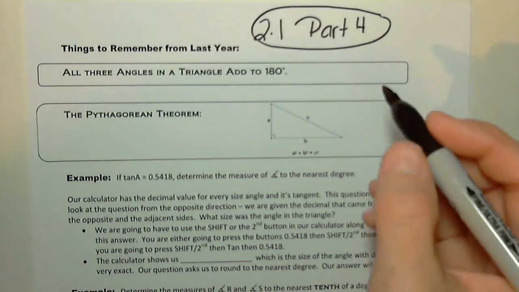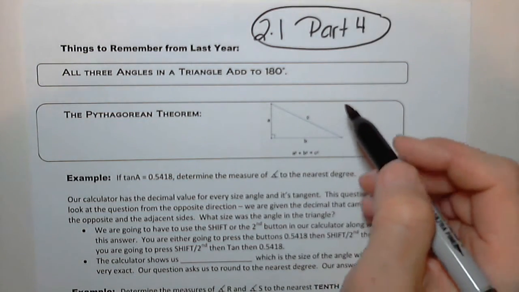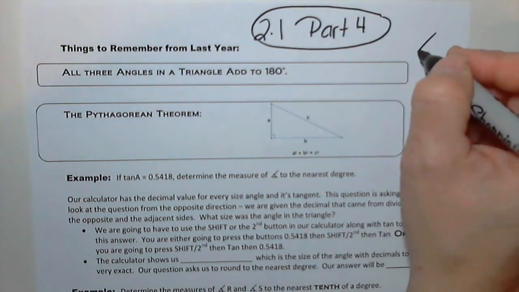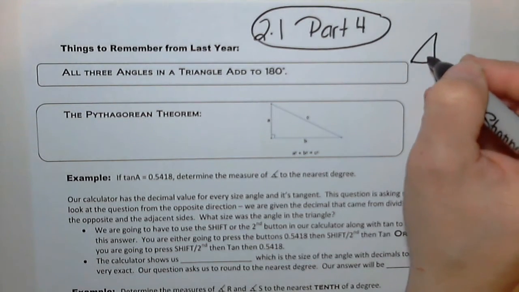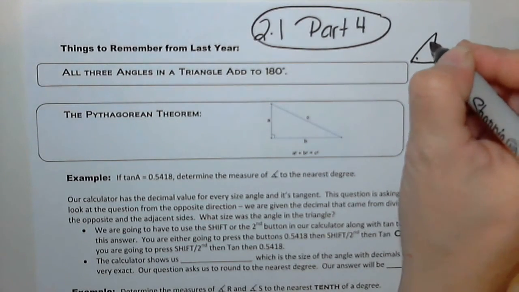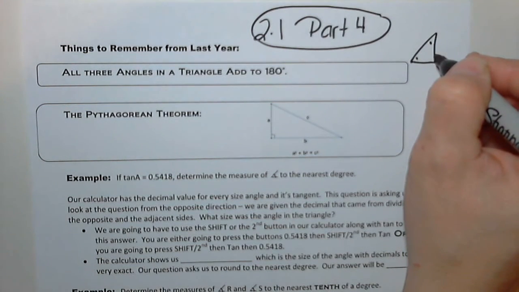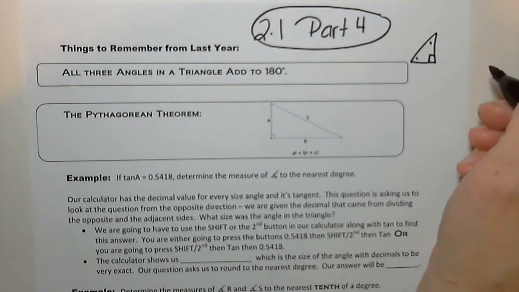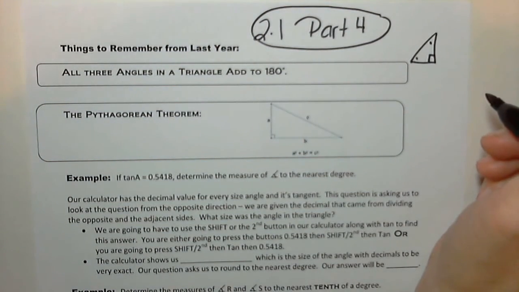2.1 Part 4. Two things to review from last year. All 3 angles in a triangle add up to 180. That means if you have any triangle in the world, right-angled or not, all 3 angles here, here, and here will add to 180. In our situation for this chapter, this angle will always be 90. So this 90 plus this will always equal 180 degrees.